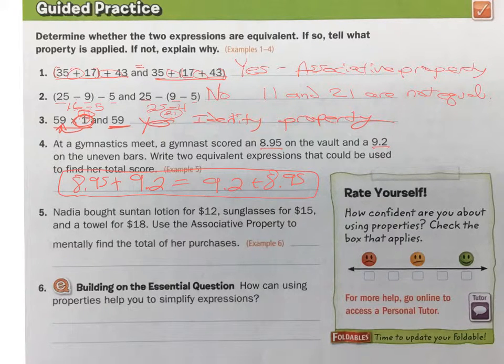Okay, number 5. Nadia bought suntan lotion for $12, sunglasses for $15, and a towel for $18. Use the associative property to mentally find the total of her purchases. Okay, so I could add any 3 together, or any 2 together, and then add the third. Right away I see this 12 and 18. I'm going to add those first, because in mental math it's much easier.